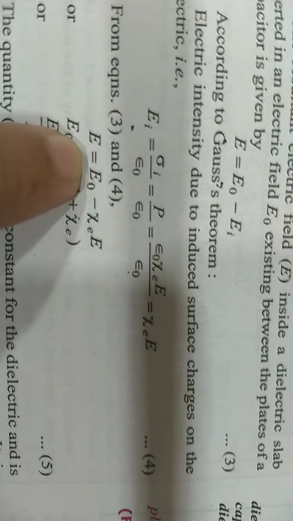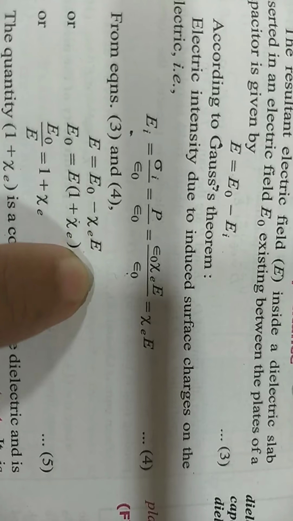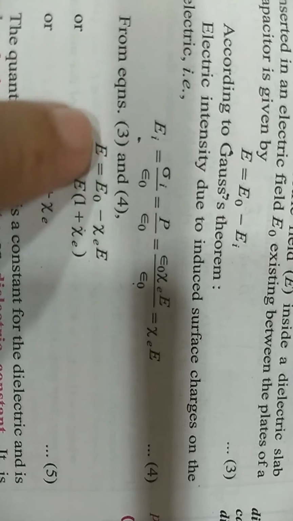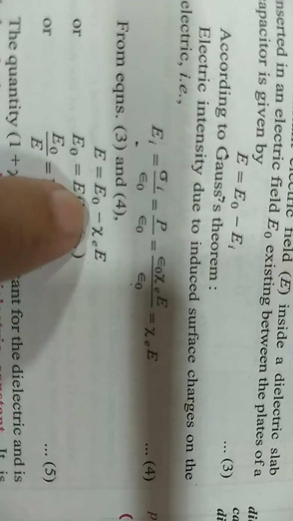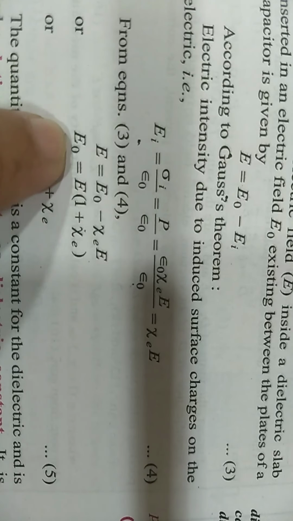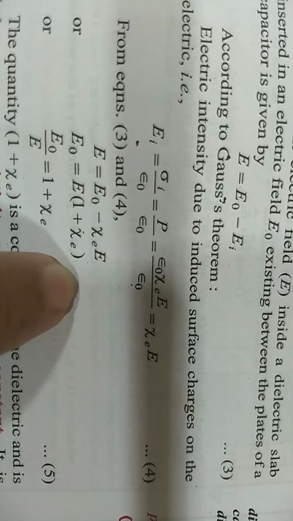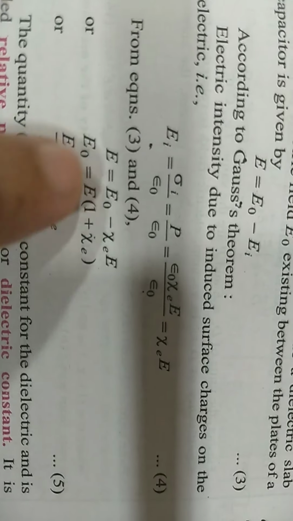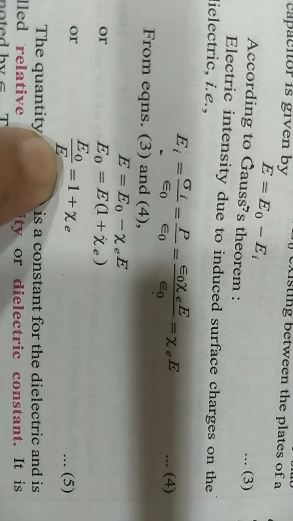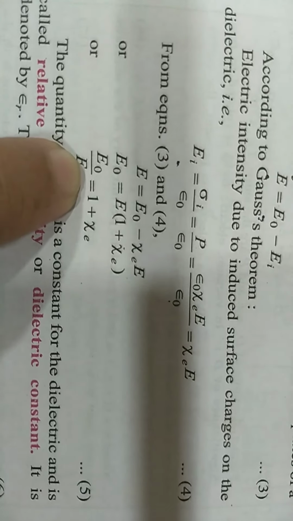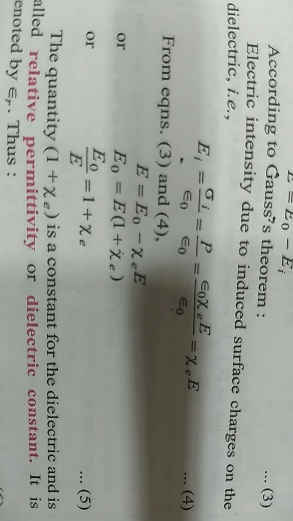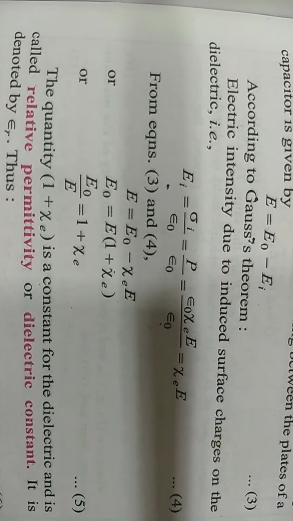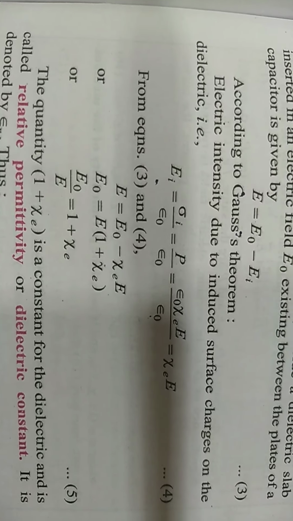So E is equal to E naught minus chi into E. If you take E to the other side and make E naught the subject, E naught is equal to E into 1 plus chi. E naught by E is 1 plus chi, and E naught by E is nothing but the dielectric constant K, or relative permittivity.